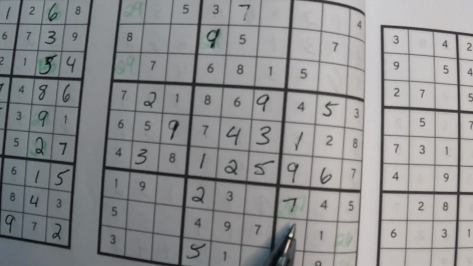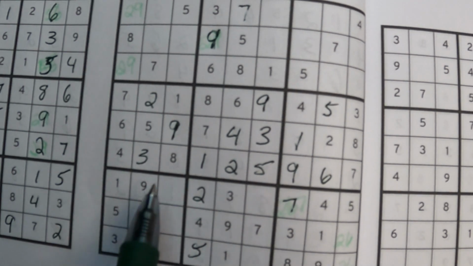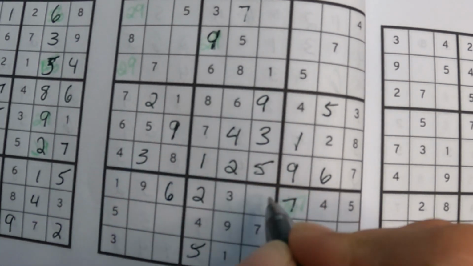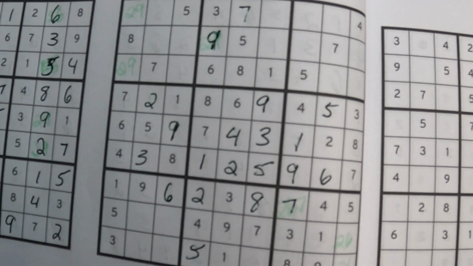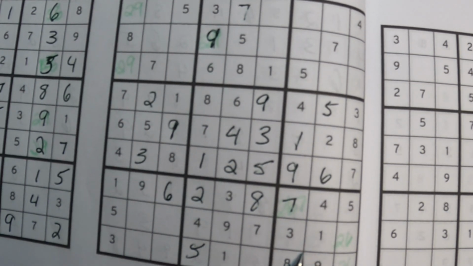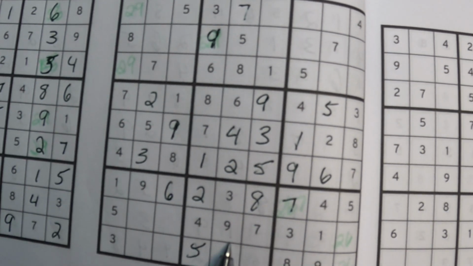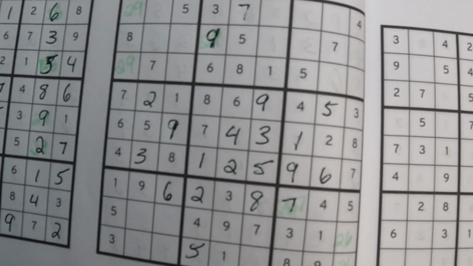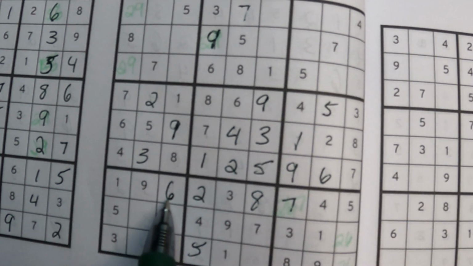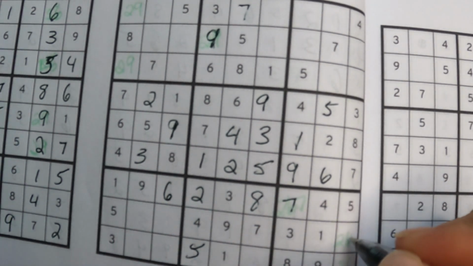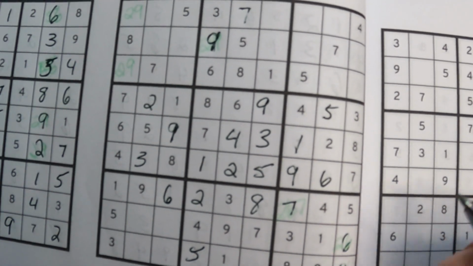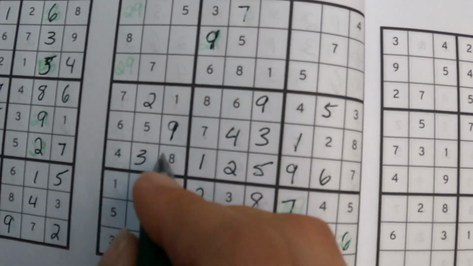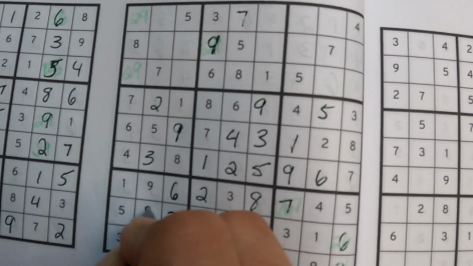For this row now, we're missing 6 and 8. We've got an 8 here, so 6, 8. For this row, we're missing 2, 6, and 8. But the 6 is covering these two boxes now, so that makes this our 6 and 2. We've got an 8 here, so 2, 8.